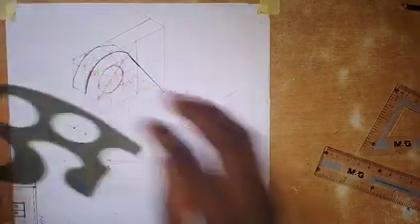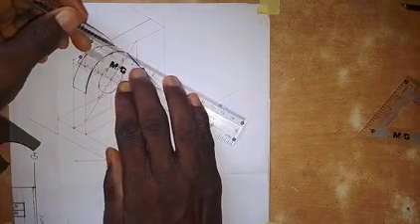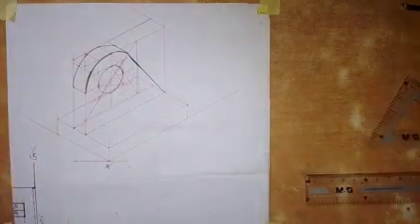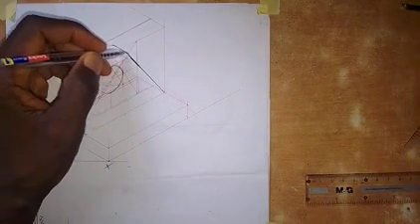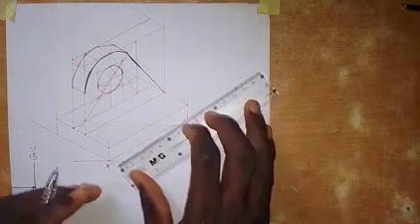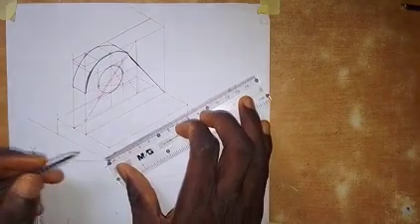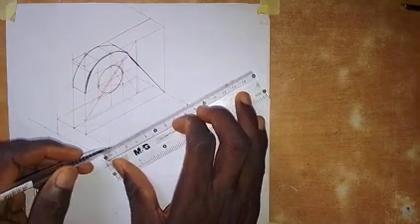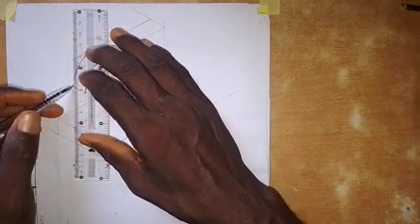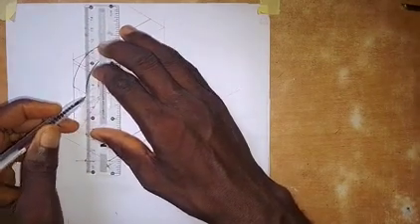So then this line becomes a straight line. This line becomes a straight line. So we join this together like this. Alright, so we have produced that part. Then the next thing that we are going to do is that I can make this line a thick line now. So I'll make this line a thick line, and I will also make this line a thick line. This line also, I will make it a thick line. Then this line, I will make it a thick line.